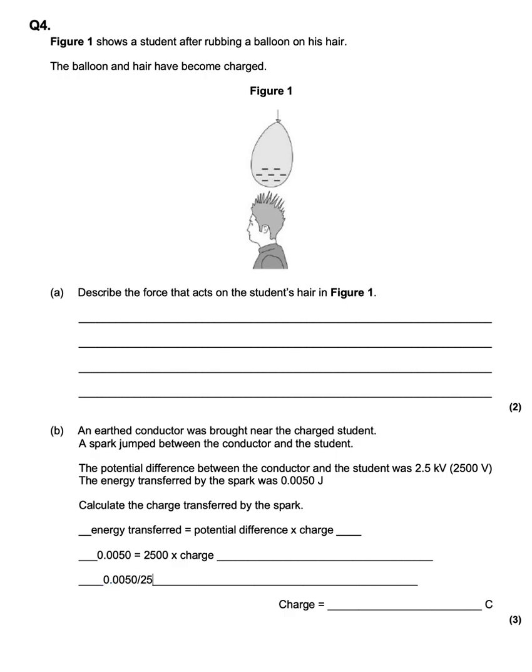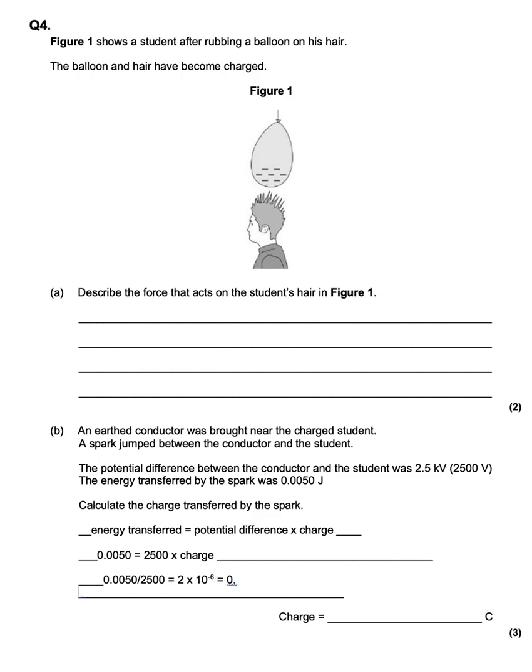0.0050 divided by 2,500 equals 2 times 10 to the minus 6. Unless it says give your answer in standard form, you could choose to write that as a decimal. Times 10 to the minus 6, the 2 goes in the 6th decimal place.